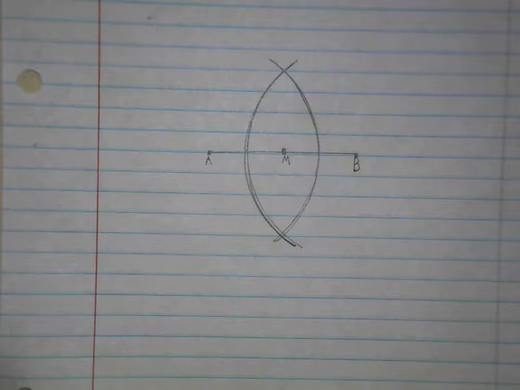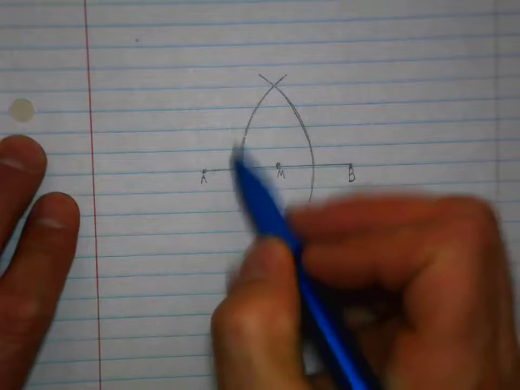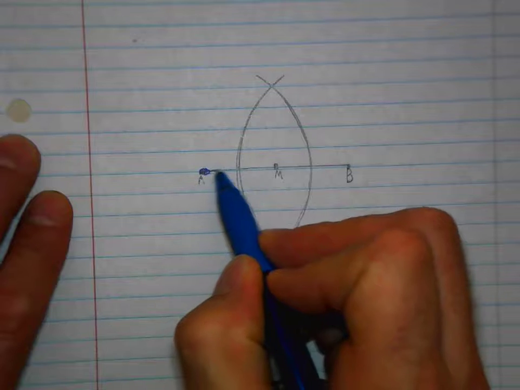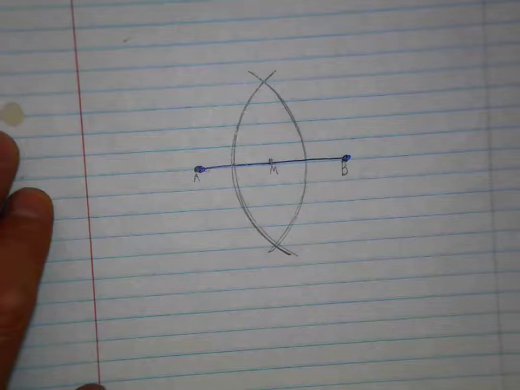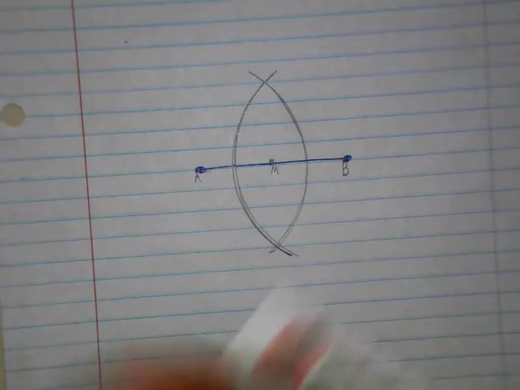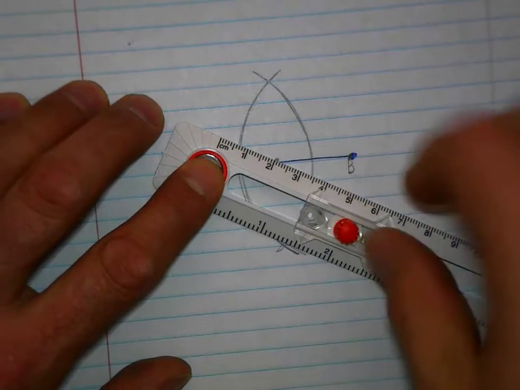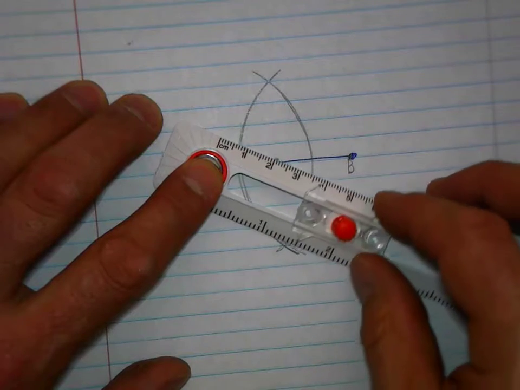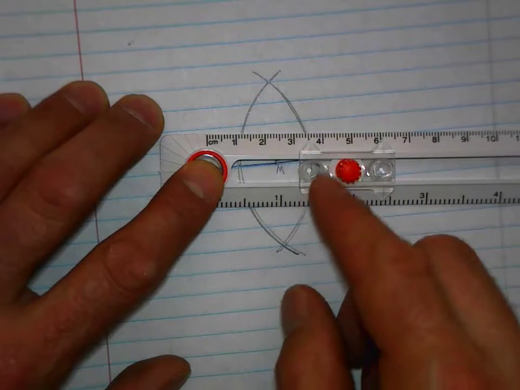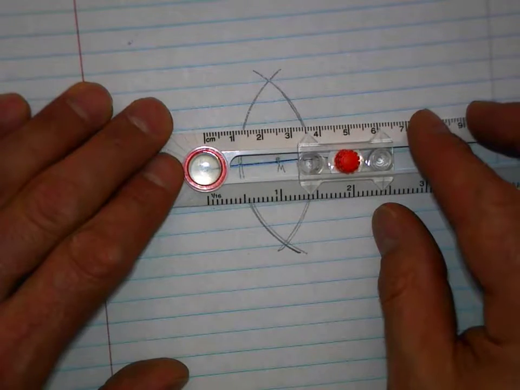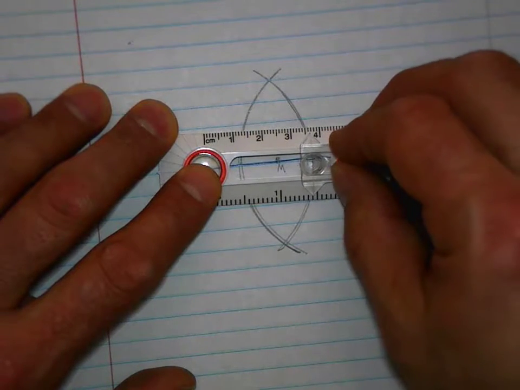Okay, let's figure out how to draw a perpendicular bisector now. Perpendicular bisector. So here is a segment. It cannot be a line. It needs to be a segment between two endpoints. And all we have to do is anchor our compass on one of the endpoints and then loosen your little slider here and adjust it so that your compass will be a little bit more than half the length of that segment. And you'll see why in just a minute.